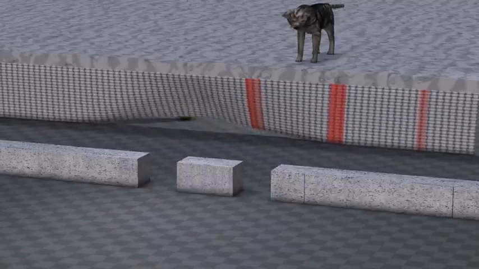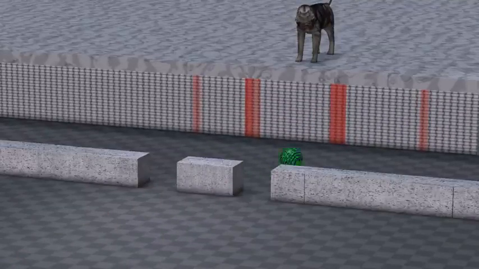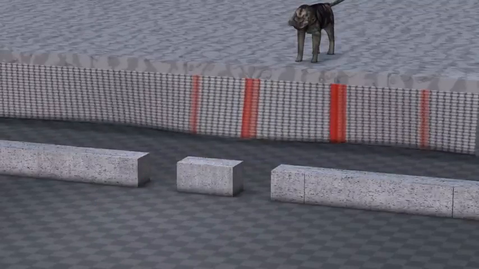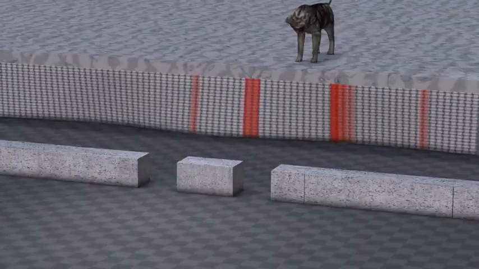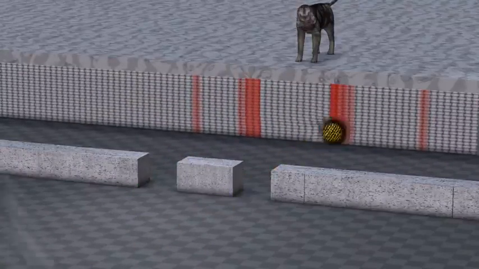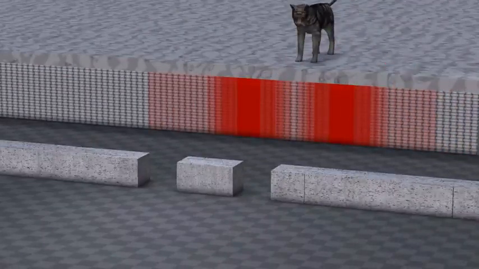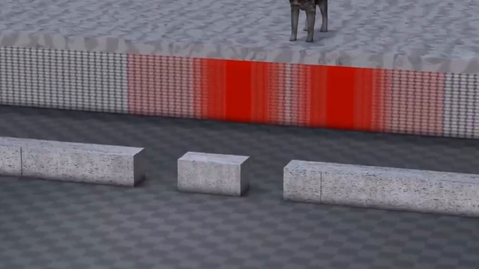Some marbles make it through the holes by bouncing off at an angle. But most marbles that make it through the holes continue in a straight line. After a while, there will be many red marks on the cloth. The darkest red marks will be directly behind the two holes.